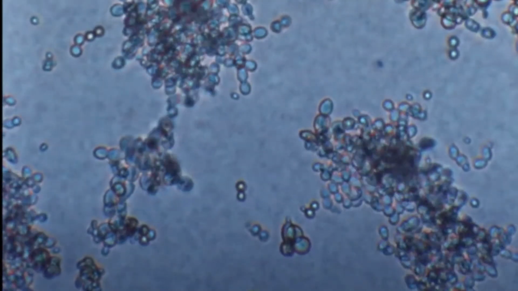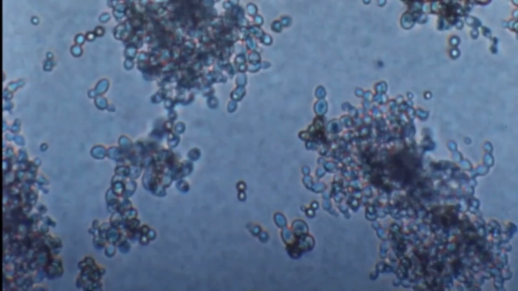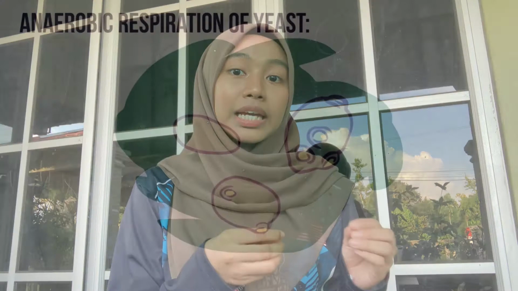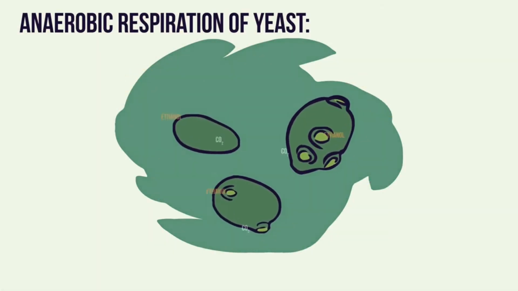So, have you guys seen the result just now? It's really accelerating, right? Okay, here is the principle. Yeast is a fungus and needs a supply of energy for its living and growth. Yeast can use oxygen to release the energy from sugar in the process called respiration.